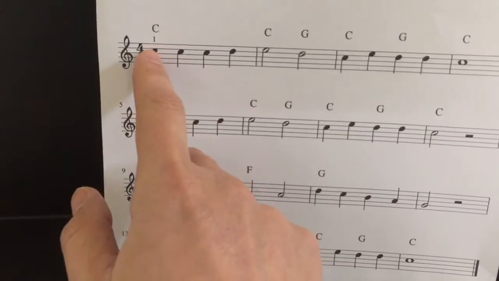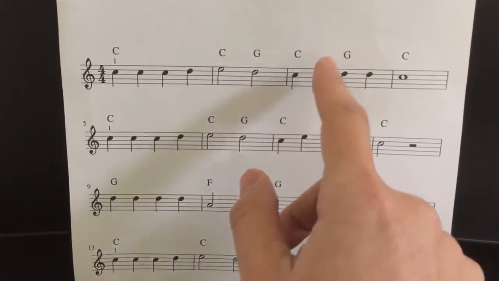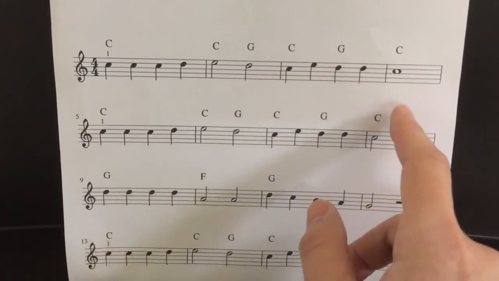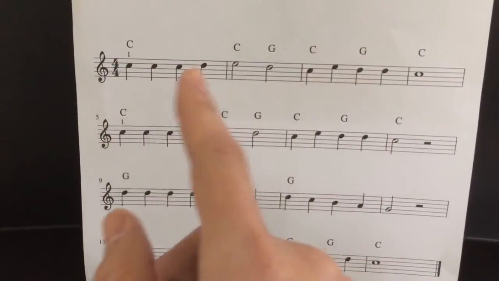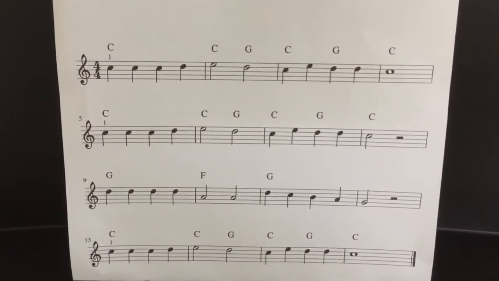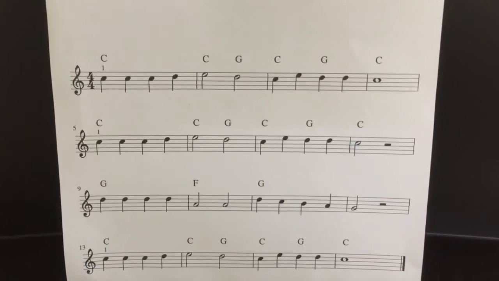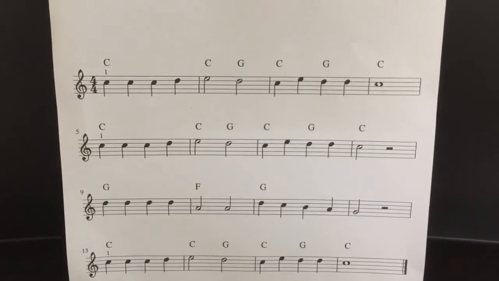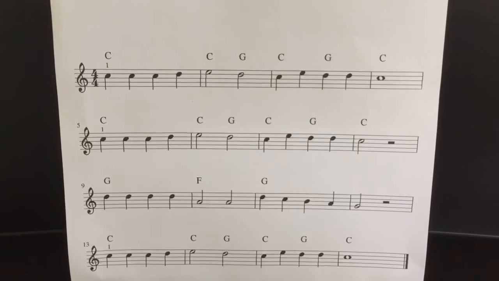So for example, this is 1, same, up, up, down, down, up, skip, down, same, down. Okay, make sure you can read it, and then you can play and read. 1, same, up, up, down, down, up, skip, down, same, down.